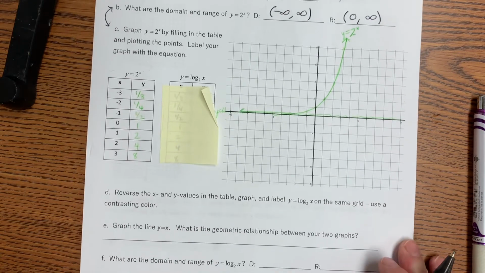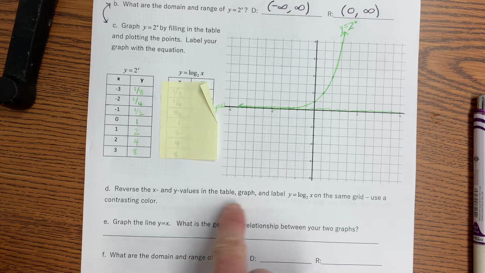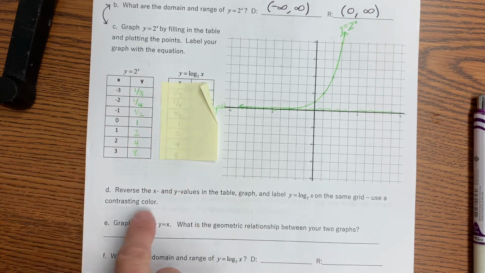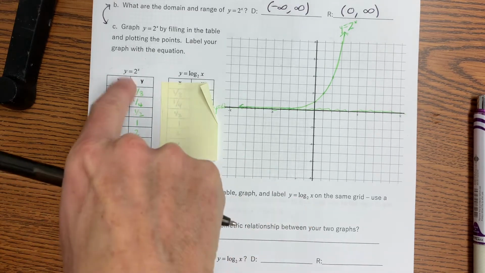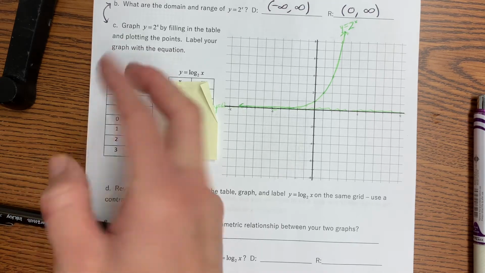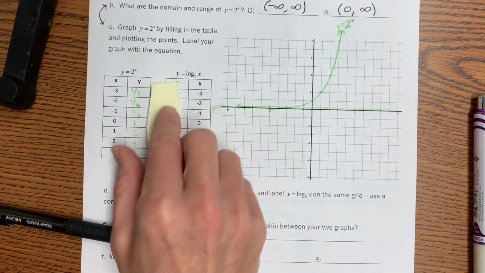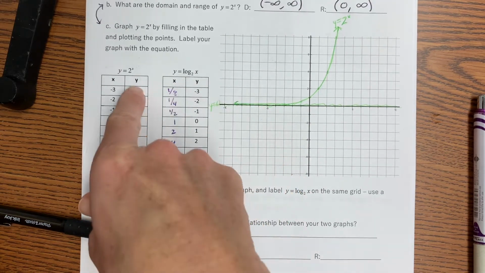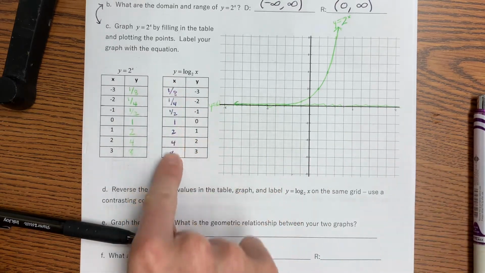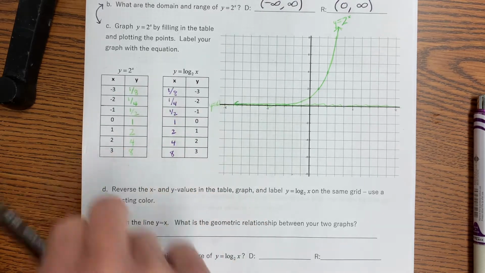All right, part D says reverse the x and y values in the table, graph in table. So you're supposed to flip-flop the x's and y's because remember, the log function is the inverse of the exponential. So that means for inverse, all you do is flip-flop the x's and y's. So this x column is going to turn into the y column. And the y column here is now the x column. So go ahead and fill that in. Just copy the y's from here into the log x's. And now we're going to plot.